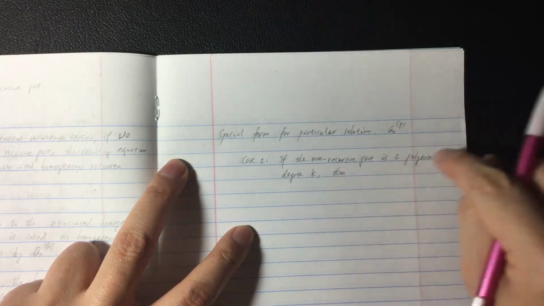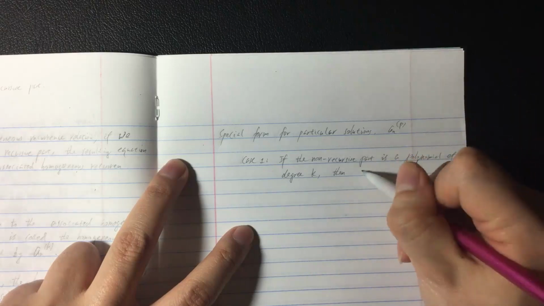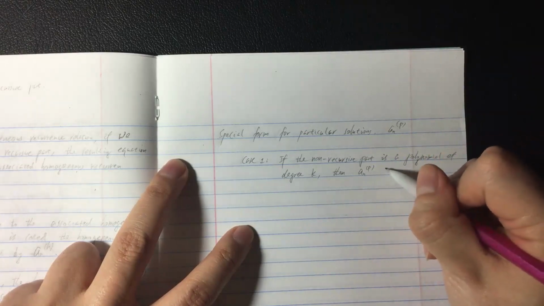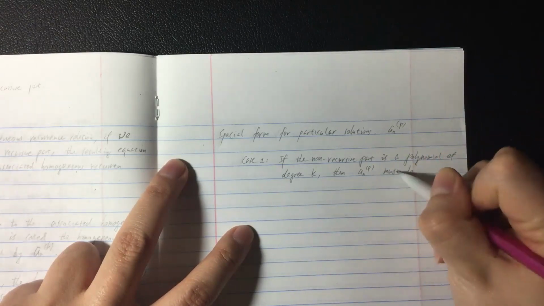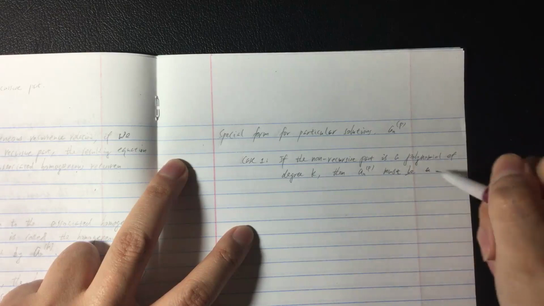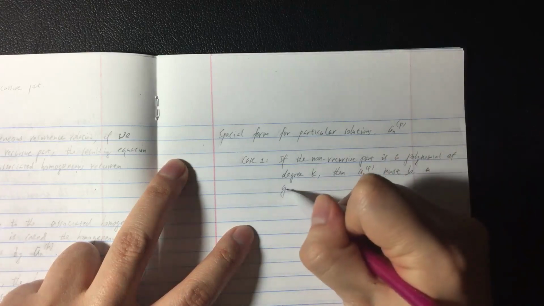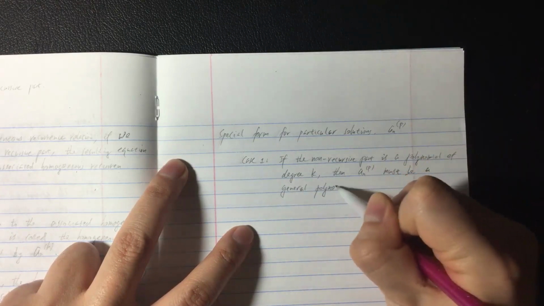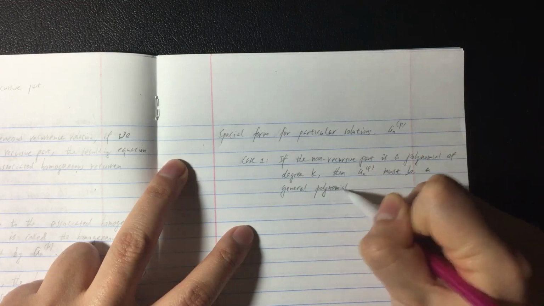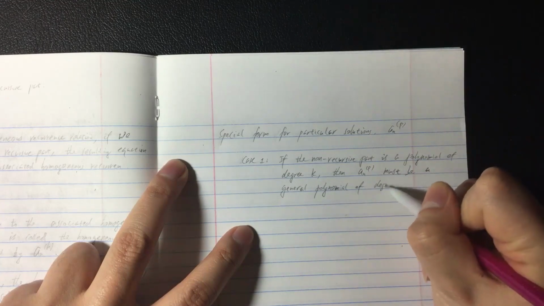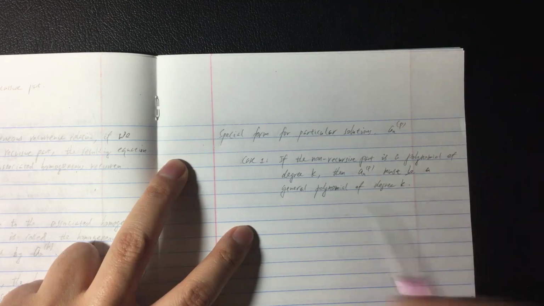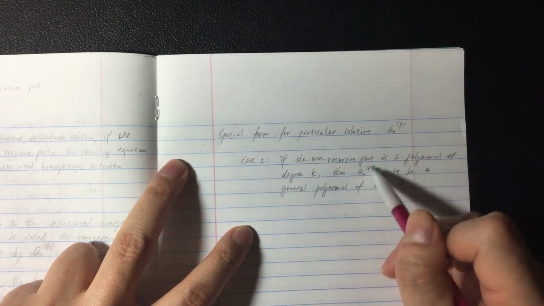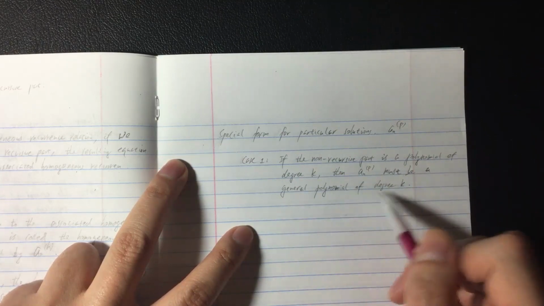If the non-recursive part is a polynomial of degree k, then the particular solution a sub np must be a general polynomial of degree k.